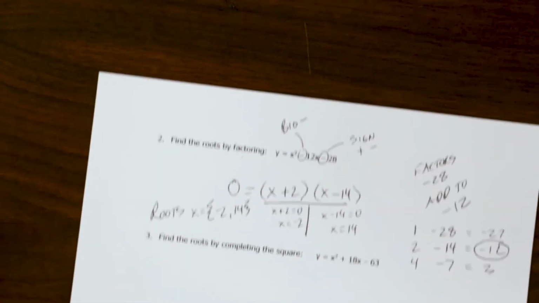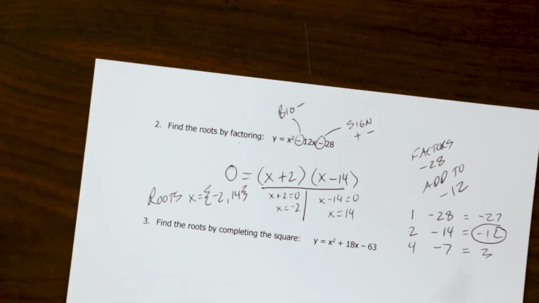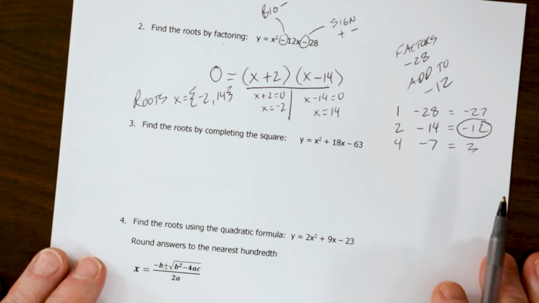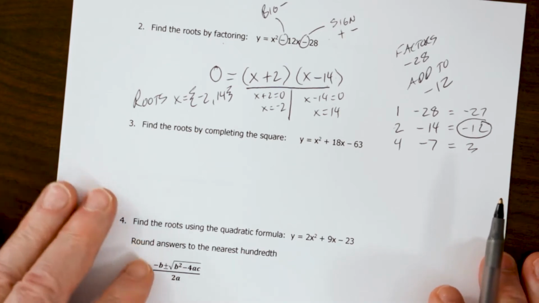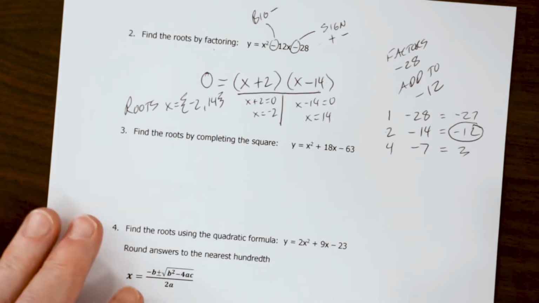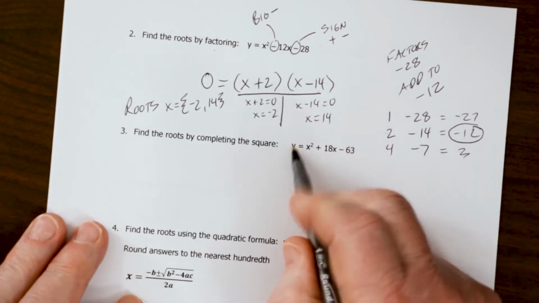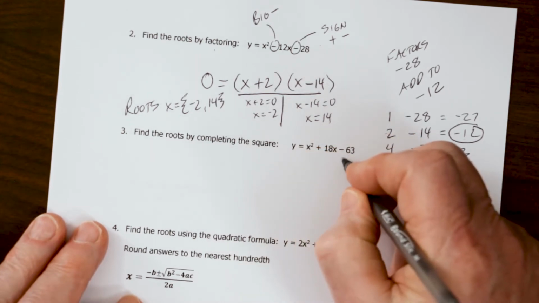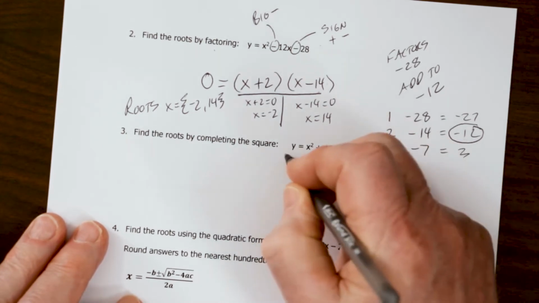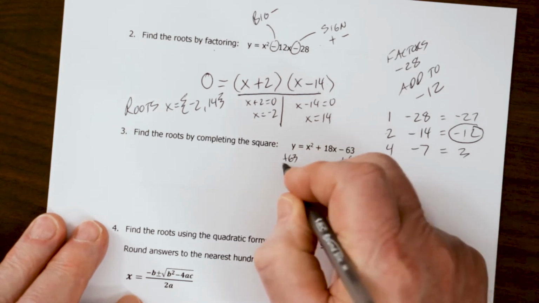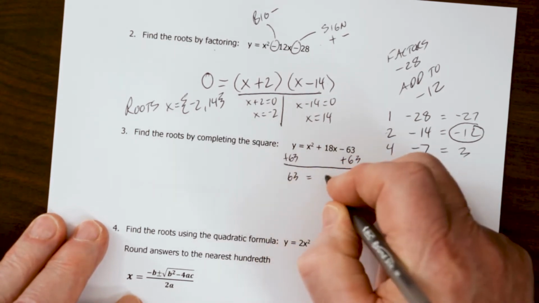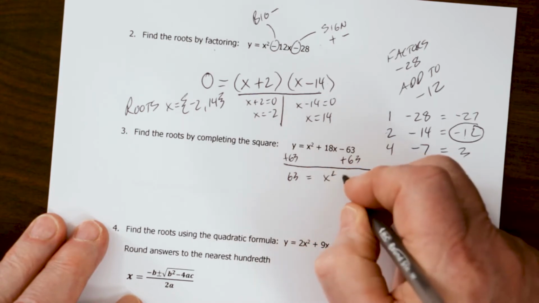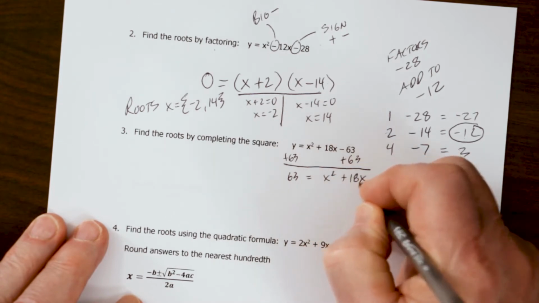All right. Now, next one says we're going to do it by completing the square. This is a process that I'm thinking some of you may struggle with because you didn't get a lot of practice at it. But here's what we do. When you complete the square, you change it to 0 and you move the 63 over. So I'm going to add 63 to both sides. Okay. So you get 63 equals x squared plus 18x.